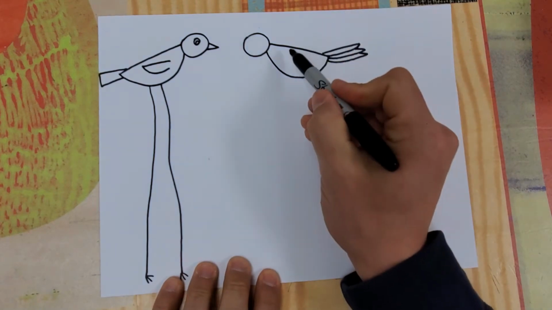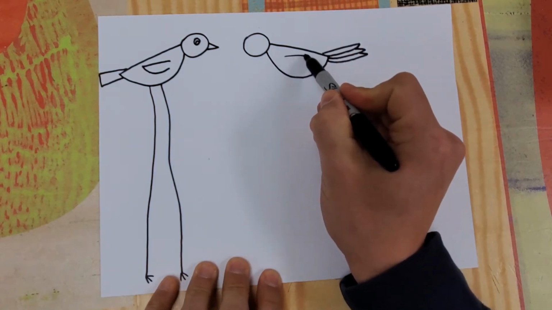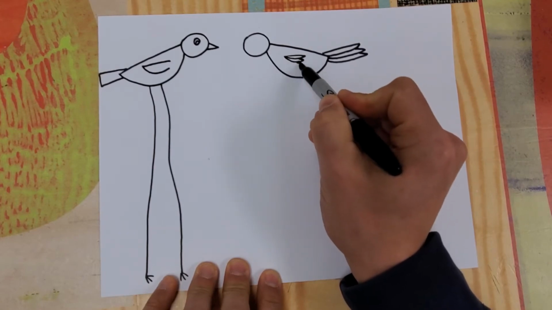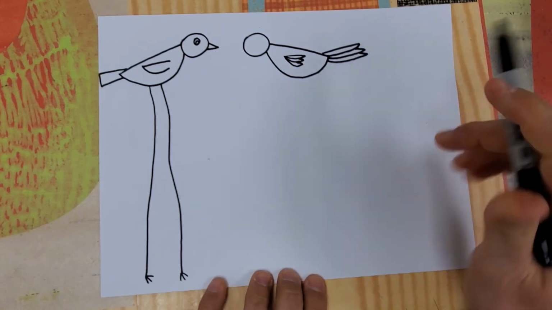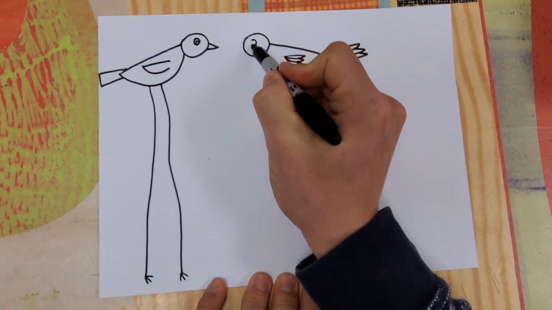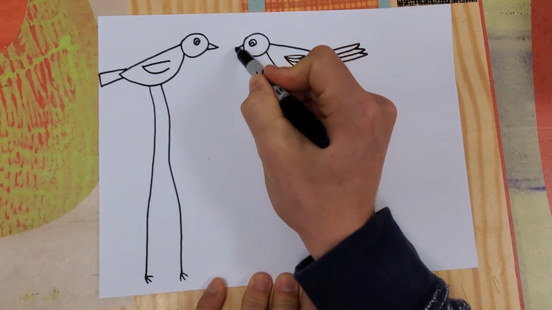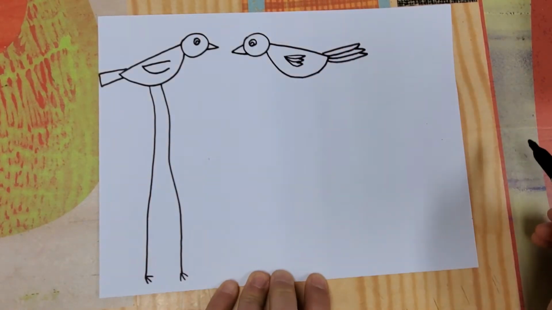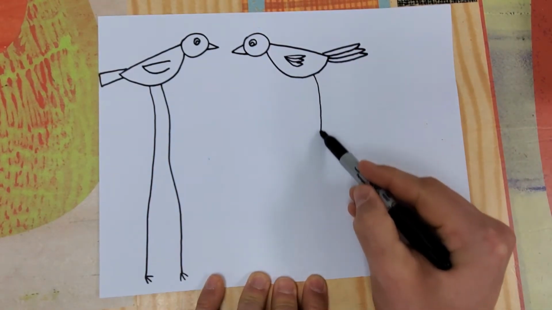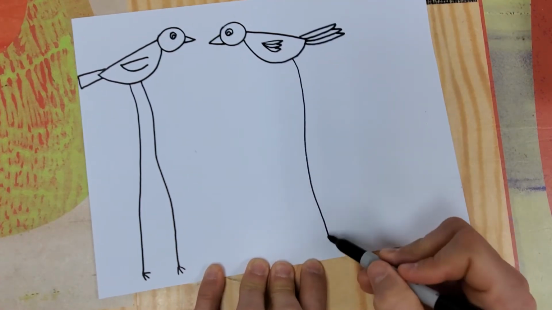That's your choice. We could do the same for the wing. We could show the individual feathers that make up the wing. Again, this is an option. If you want to come back and adjust your first one, you could. Eye and a beak finishes off this bird before I bring down its long legs.